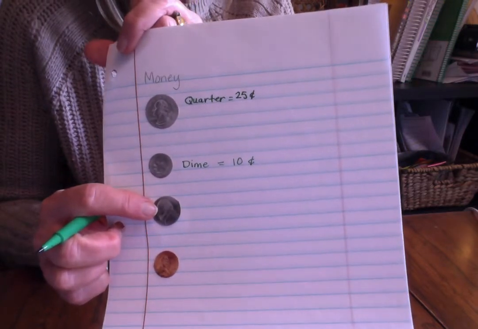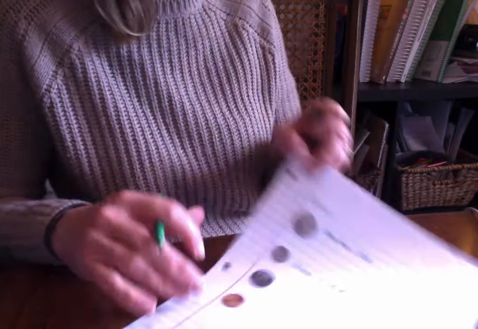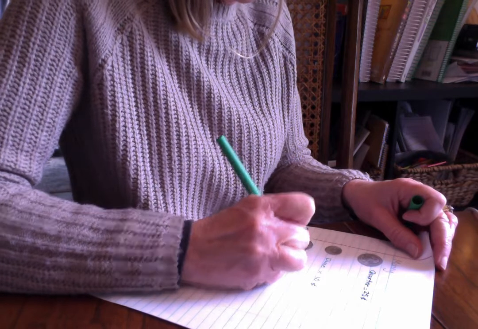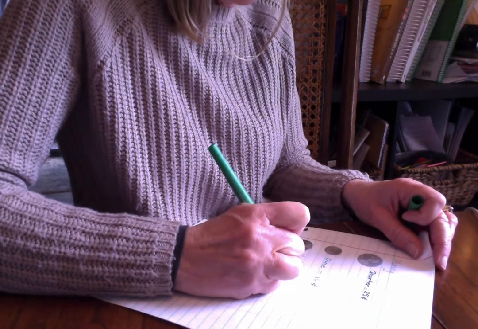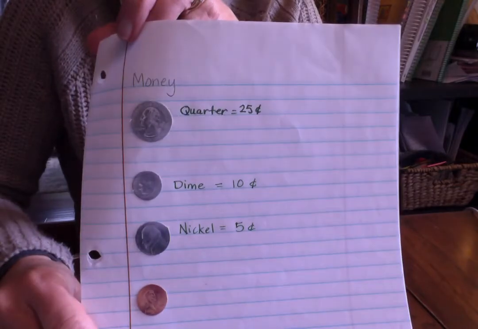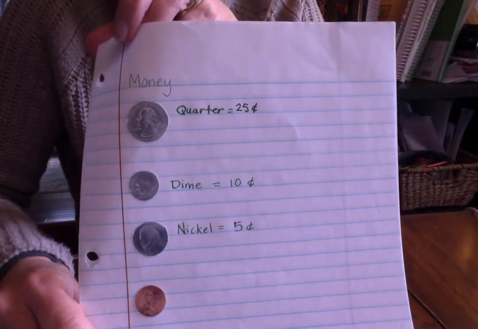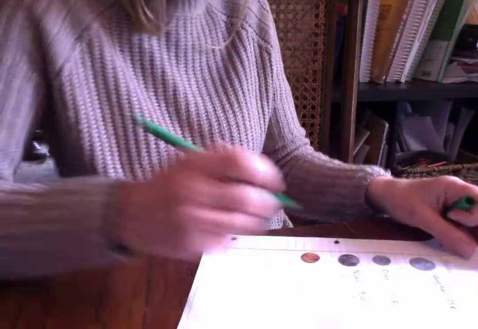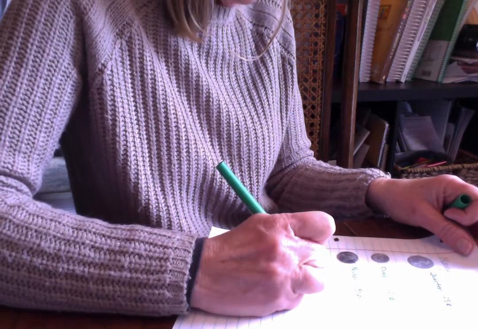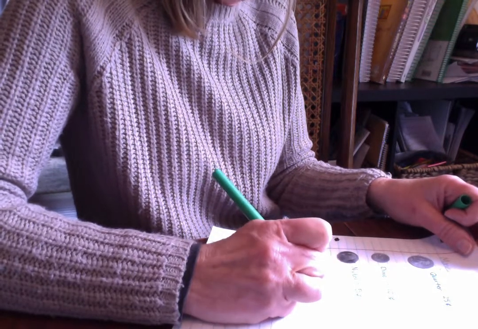What is it called? Okay, you should have said nickel. And it's worth 5 cents. And last is the penny. And how much is the penny worth? 1 cent.